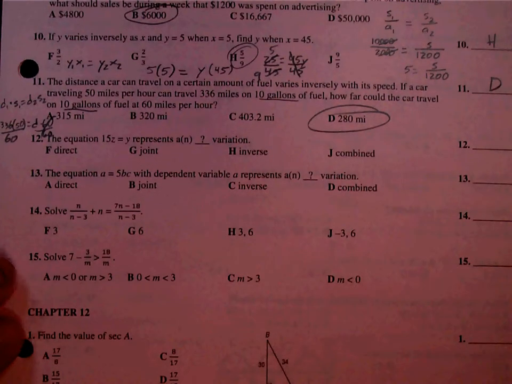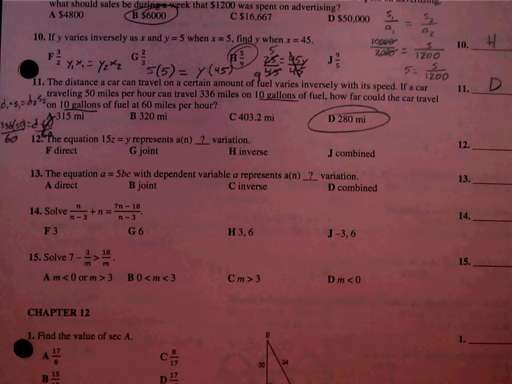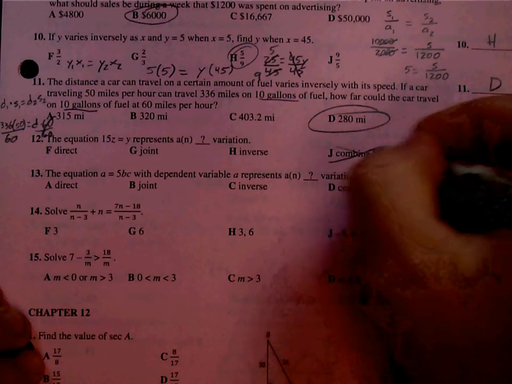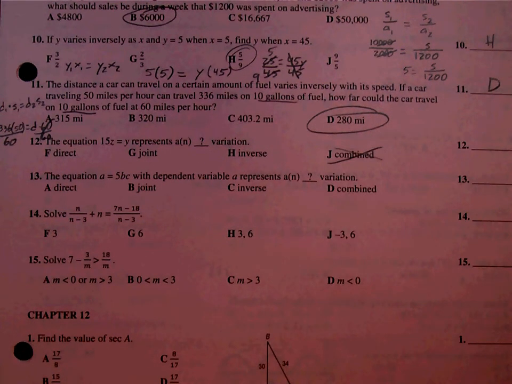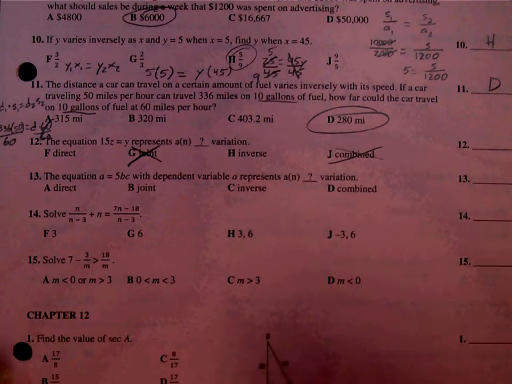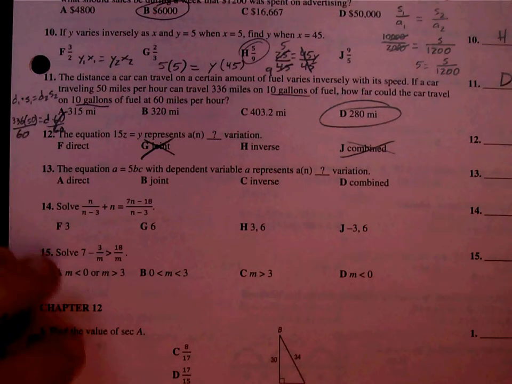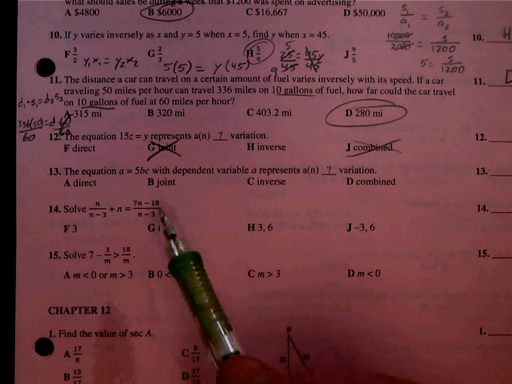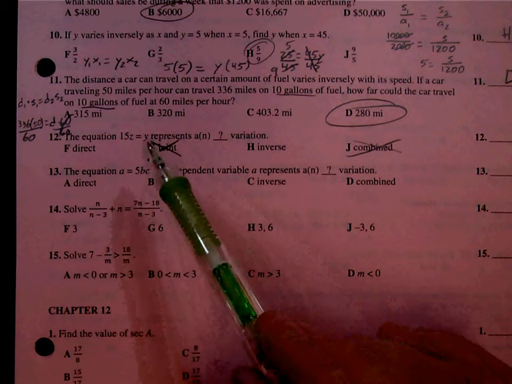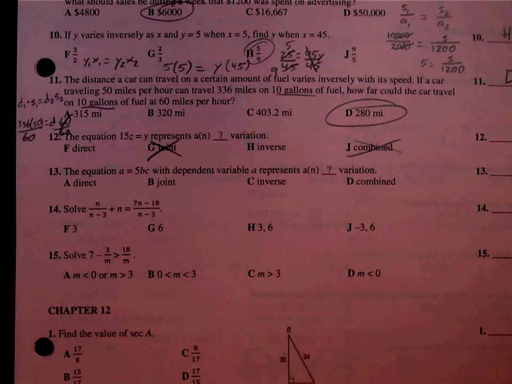Number 12. They're asking, hey, does this represent direct, joint or inverse. There is no such thing as combined variation, so we can throw that out. Joint means that there's at least 3 variables. We don't have that, so we can throw out joint, so it's either direct or it's inverse. So if I wrote it in the way I've been writing the other problems, I put both variables on the same side, like if I divided by z, we'd have y over z, and so hopefully that then indicates to you that it's direct.